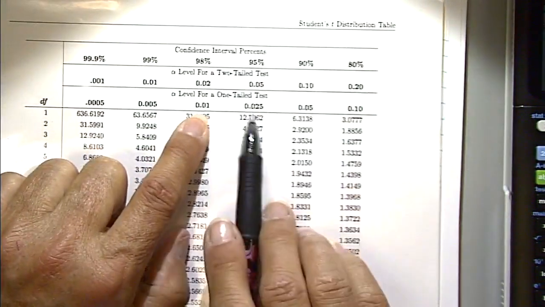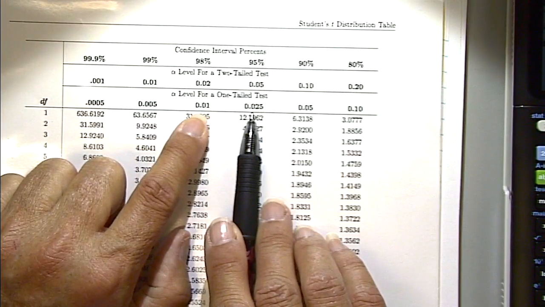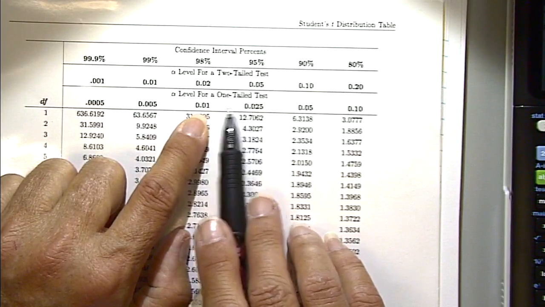I'll follow them all the way up to the top, and it's a one-tailed test. It's between 0.01 and 0.025. That's as close as I can get to estimating it, really. It's between those two. Yeah.